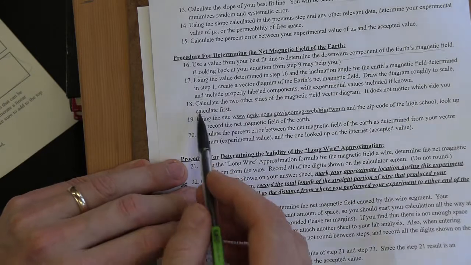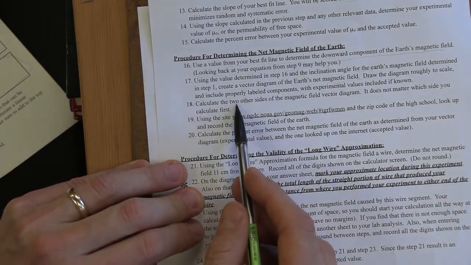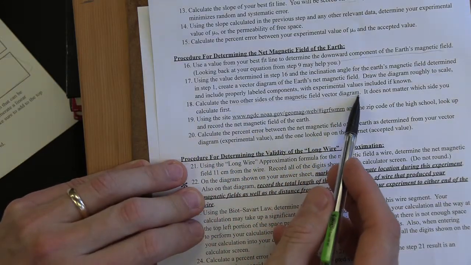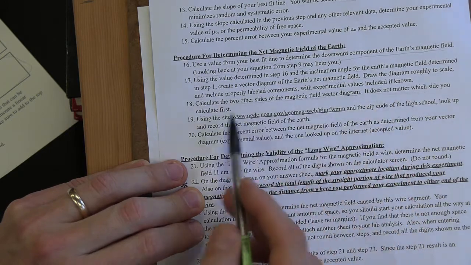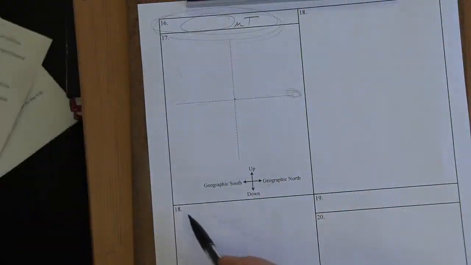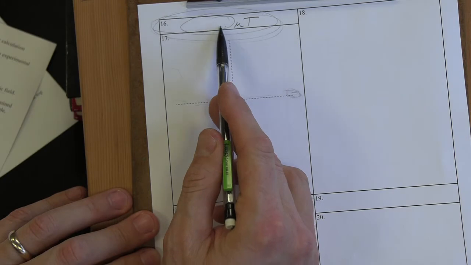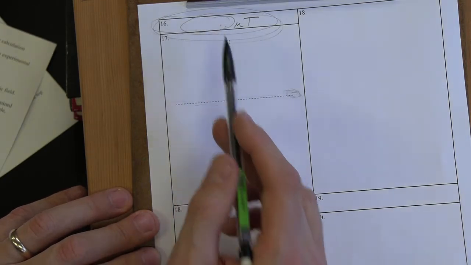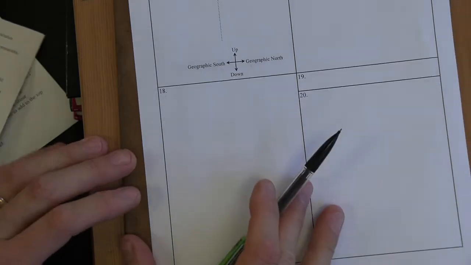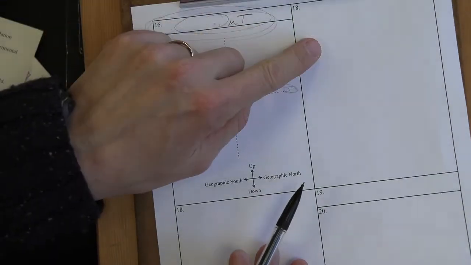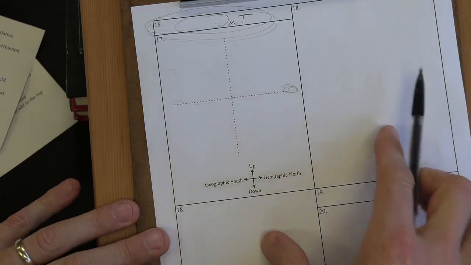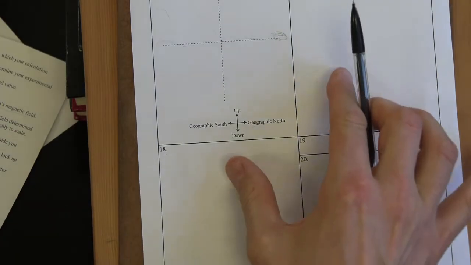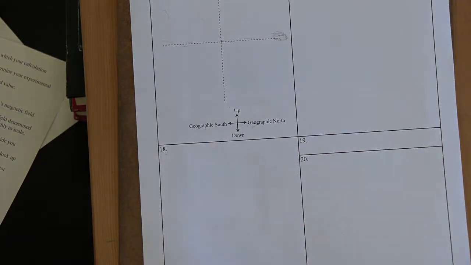Okay, steps 18 and 19. Calculate the two other sides of the magnetic field vector diagram. It doesn't matter which side you calculate first. So there's two spaces, right? Because this is going to go either on one of the legs or the hypotenuse. That would leave two other things in the triangle to determine, here and here. So go ahead and calculate those other parts of the triangle in these two spaces, one for each. Go ahead and do that now.